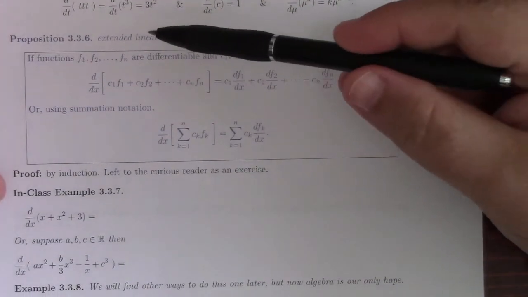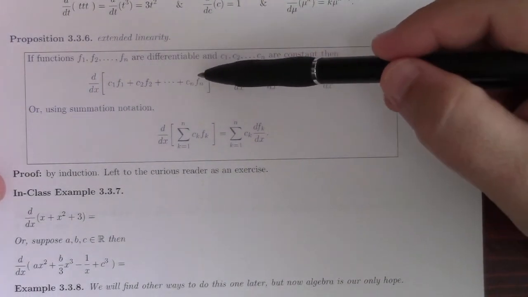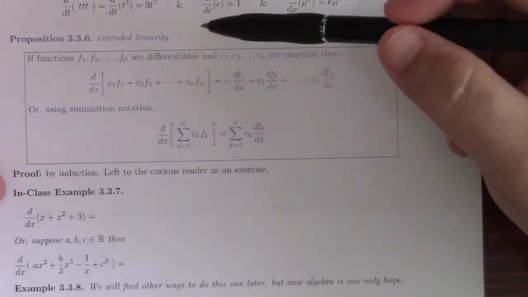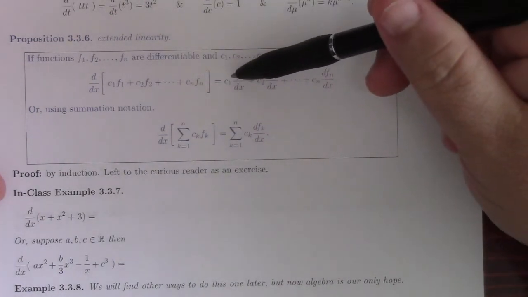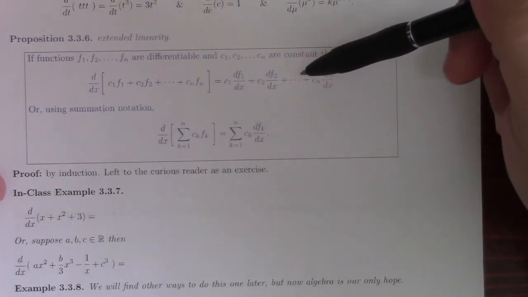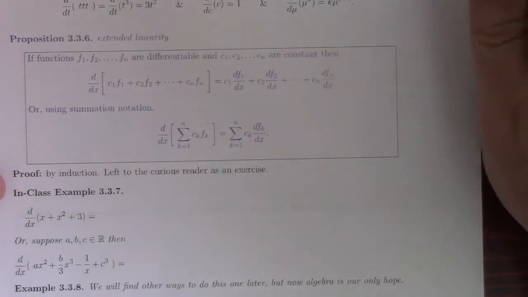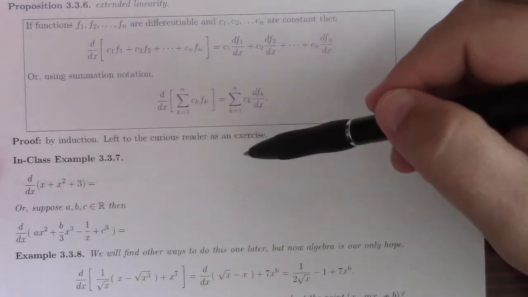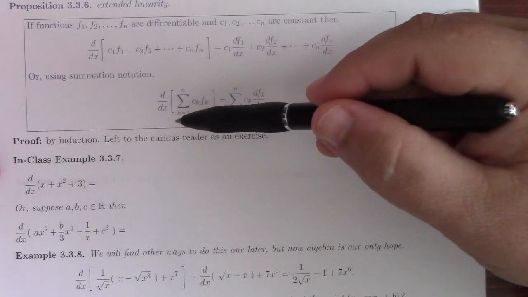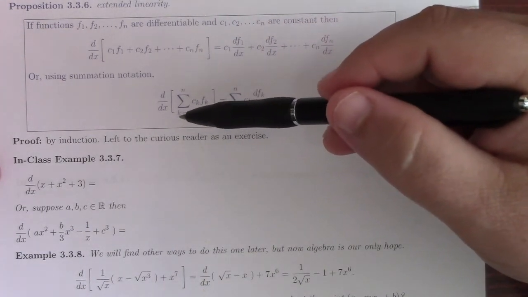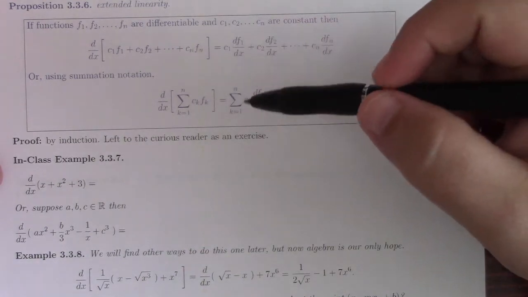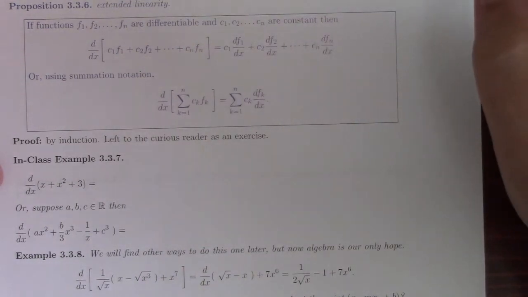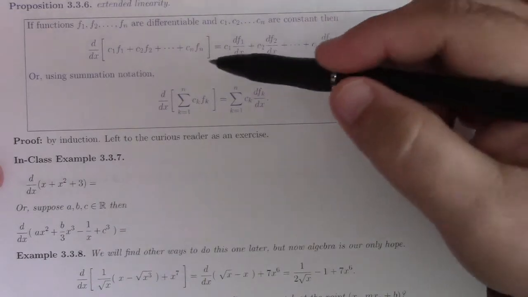Extended linearity. If you have more than two things added together and constants multiplying them, same song and dance, you can pull the constants out, you can break across the sum just like you like. The proof is by induction. I leave it as an exercise to the elusive creature, the curious reader. Something my advisor used to say.